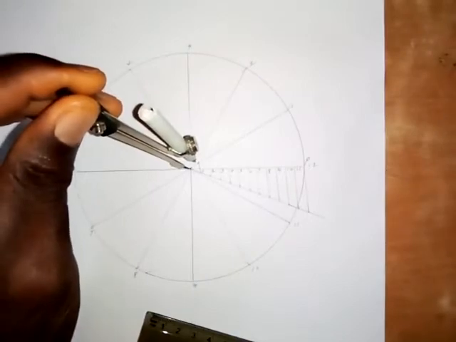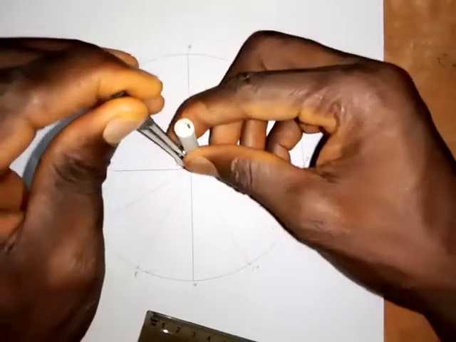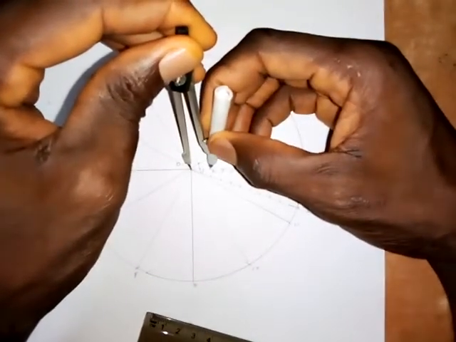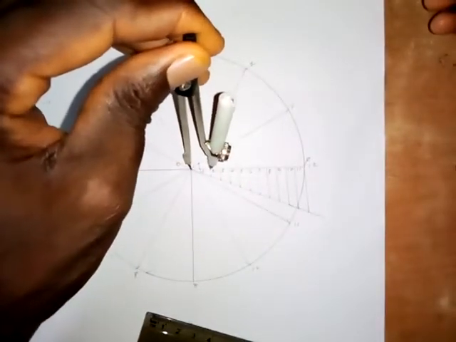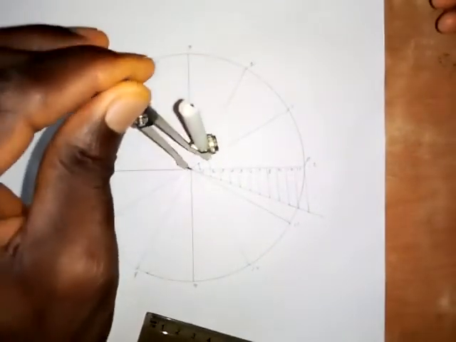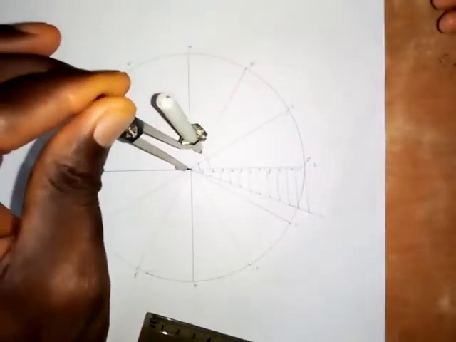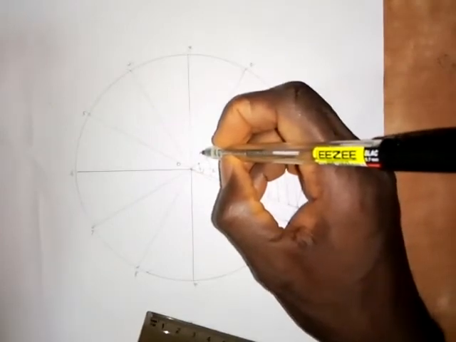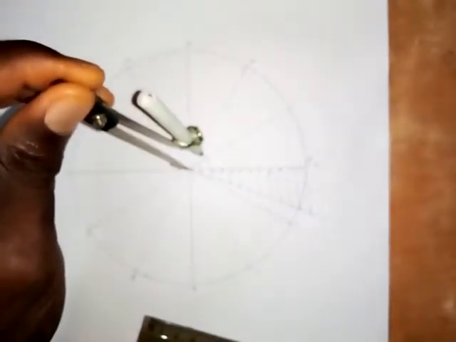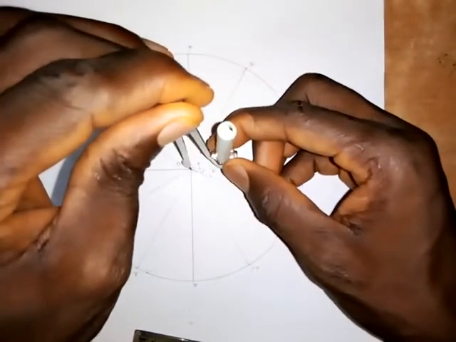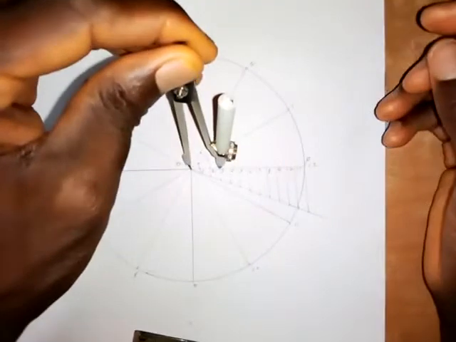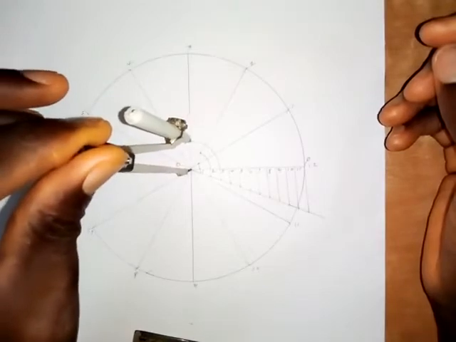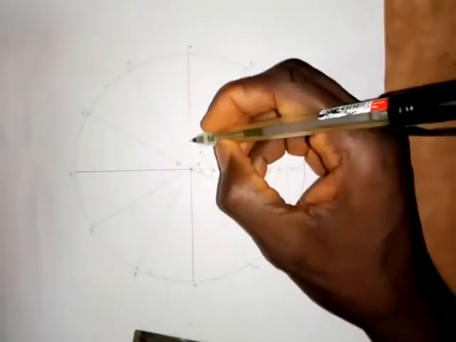Then putting my compass again at the center of the circle and extending the pencil end of the compass to point 2 on line OP, I will draw an arc again. When the arc touches line 2, I will stop it there. So it touches this point, so you stop it here. So this is the second point. Then putting my compass again at the center of the circle, extend it to point 3 on line OP, and I will draw an arc. When it touches line 3, I will stop it there. So it touches it at this point.